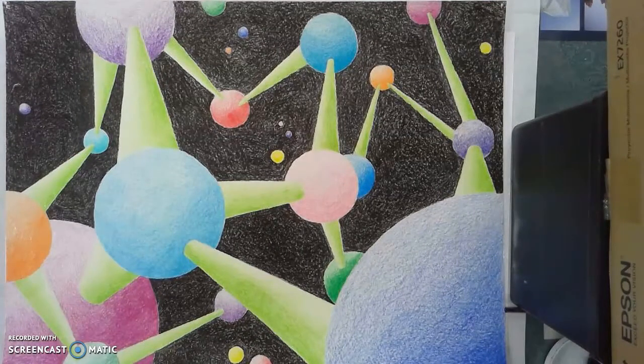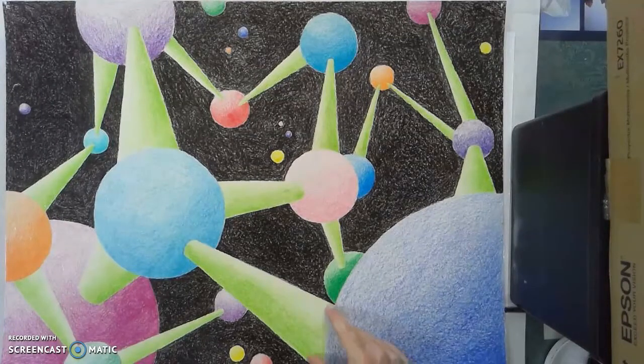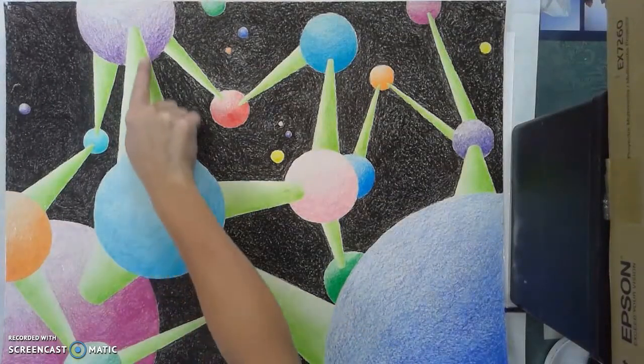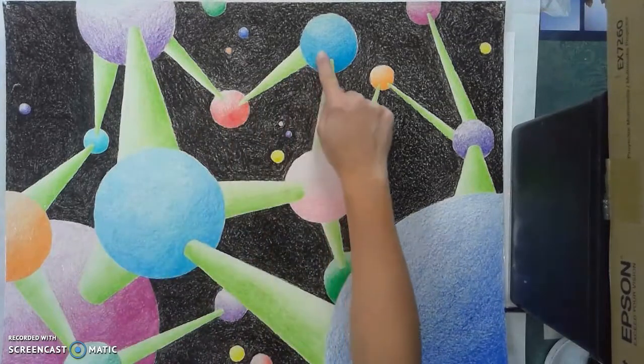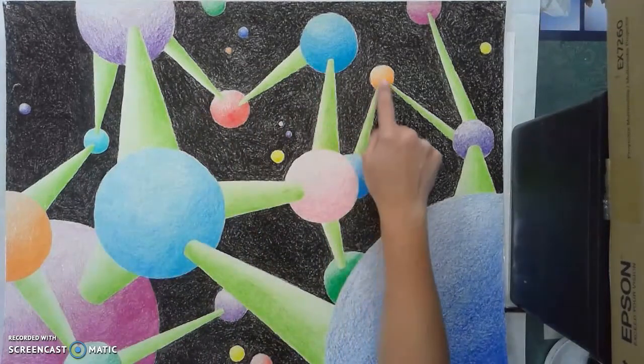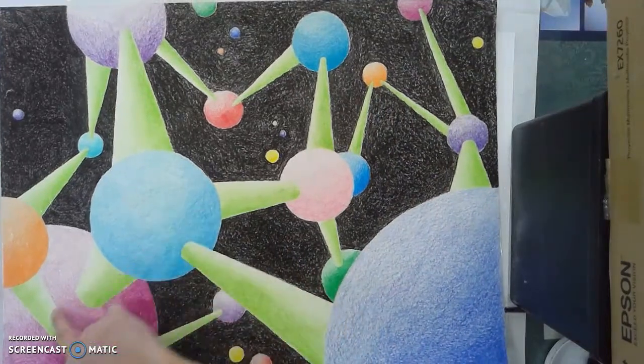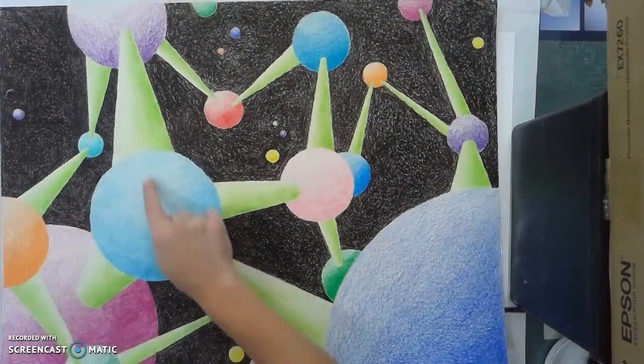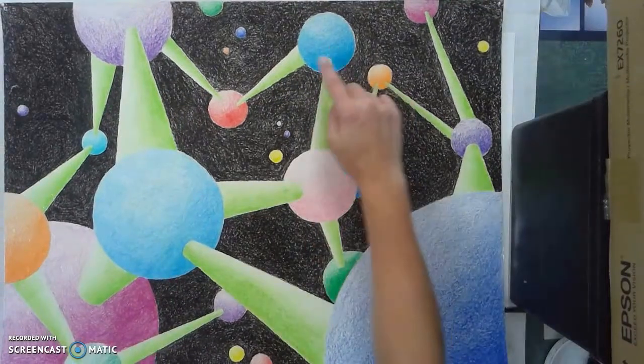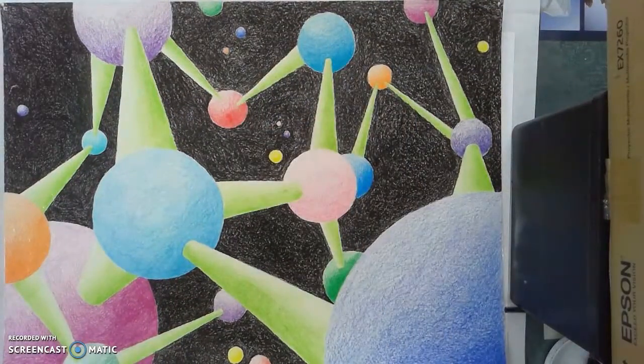The other thing that we'll be learning is that we're going to create movement through this drawing so that the viewer's eye moves throughout the piece of artwork along the cylinders. And so not everything has to be connected, but the cylinders all need to be one color so that it helps lead the viewer through the piece of artwork.